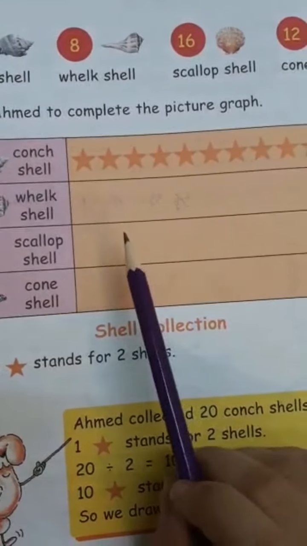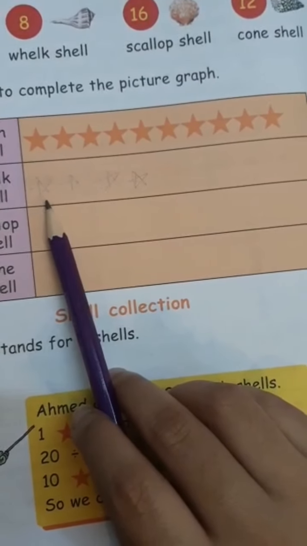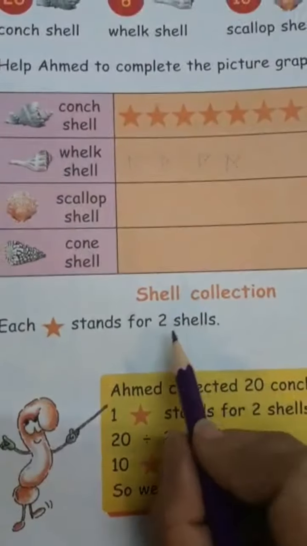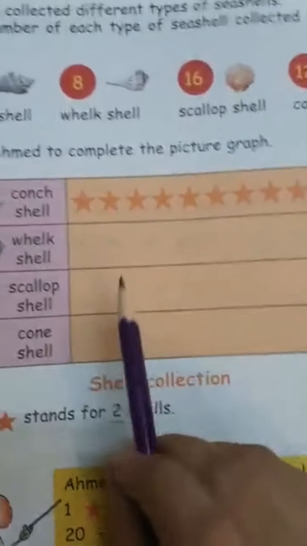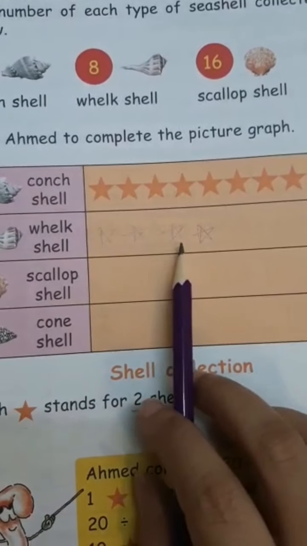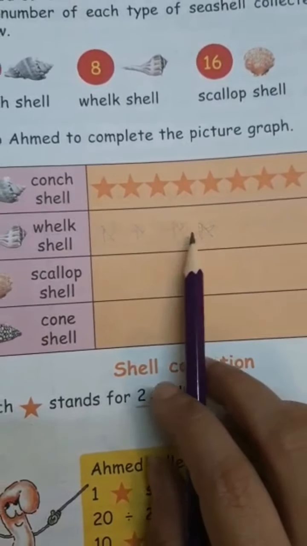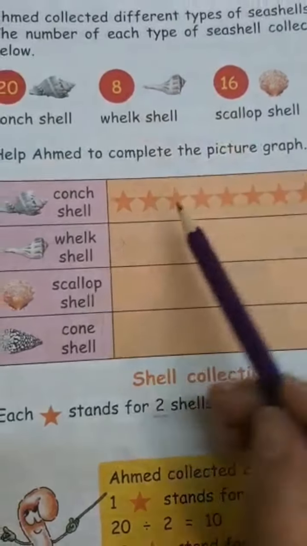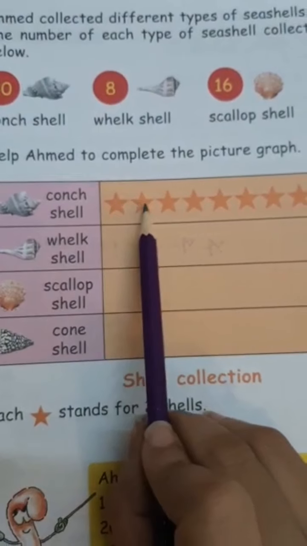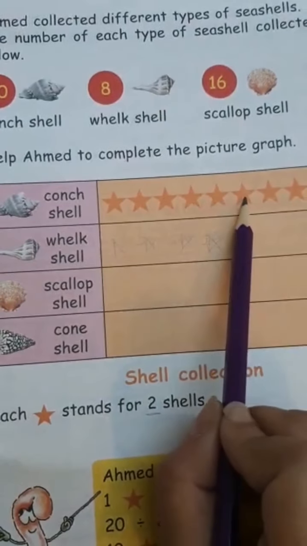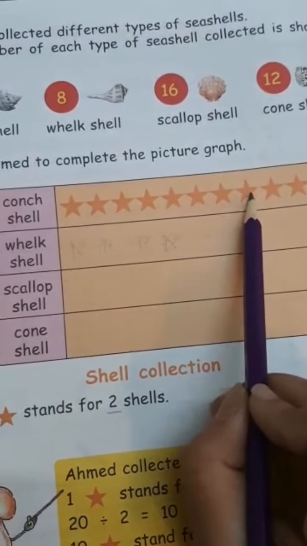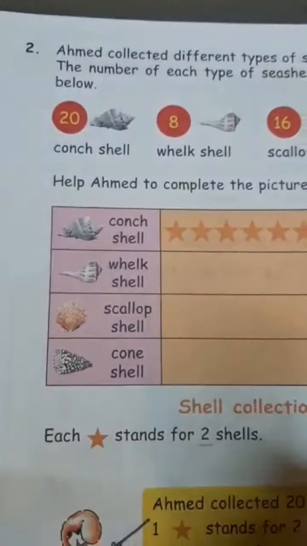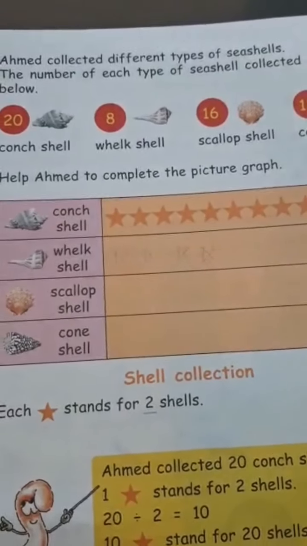Now I've drawn 4 stars to represent the whelk shell. Okay, remember everyone, we are counting by 2s. Okay, do the counting with me. 2, 4, 6, 8. Okay, the last star represents the number right here. Okay, let's do the conch shell together. 2, 4, 6, 8, 10, 12, 14, 16, 18, 20. There you go. Okay, that is a way to check if your graph is correct.